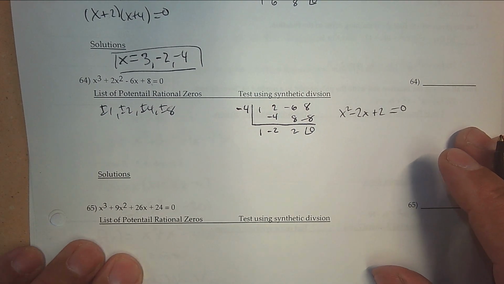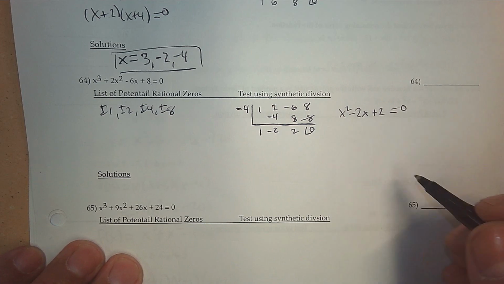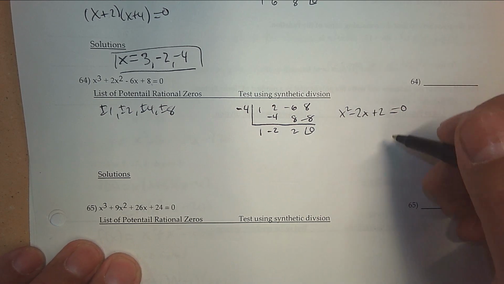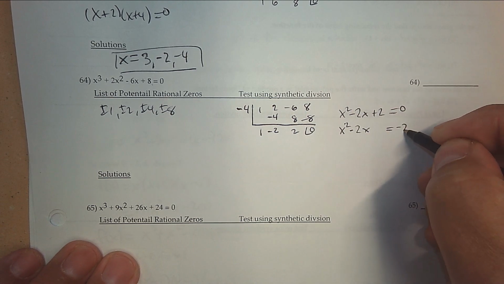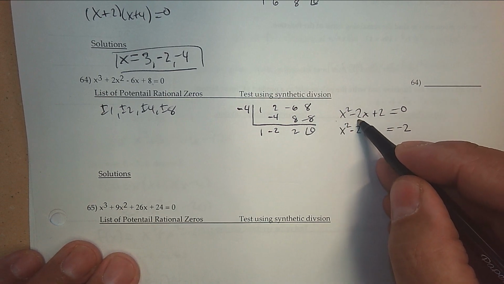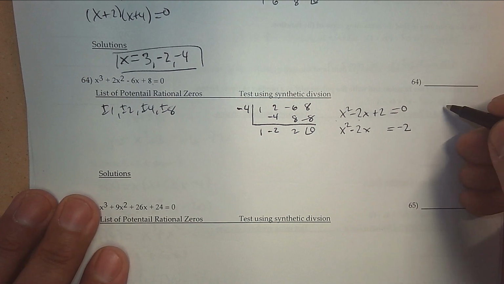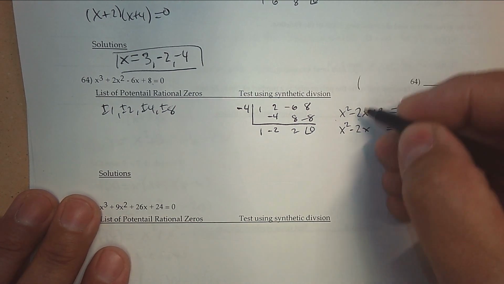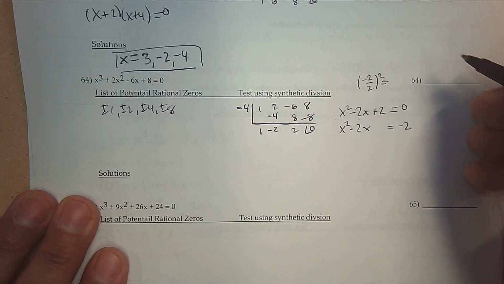Even though it says find the answers that are real, I think this is good practice. To solve this, it's not factorable. It is a good candidate to complete the square, because it's a simple trinomial and b is an even number. I'm going to subtract 2. On the side, I'm going to take b, which is -2, divide by 2 and square it. So that gives me the answer 1.